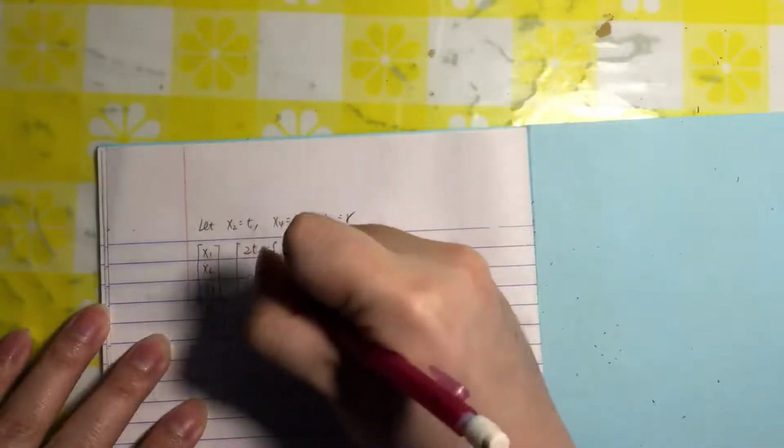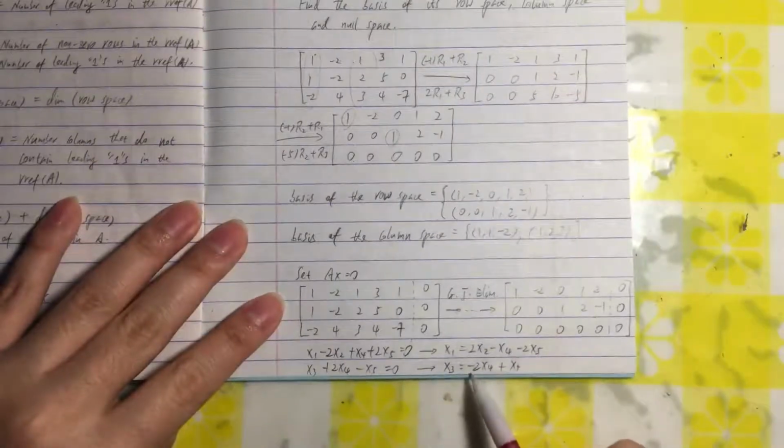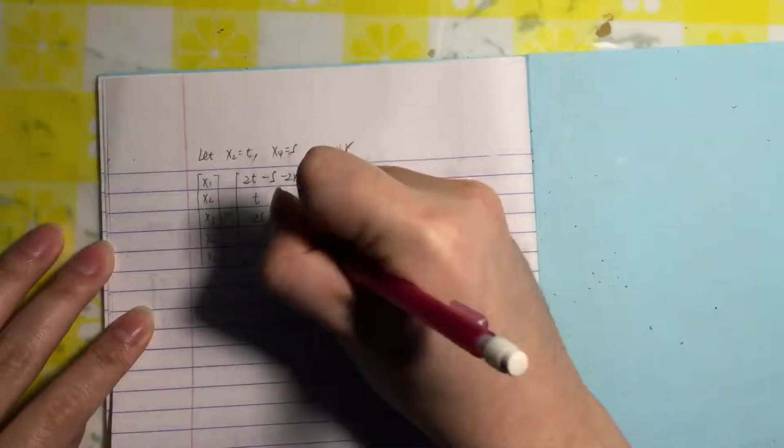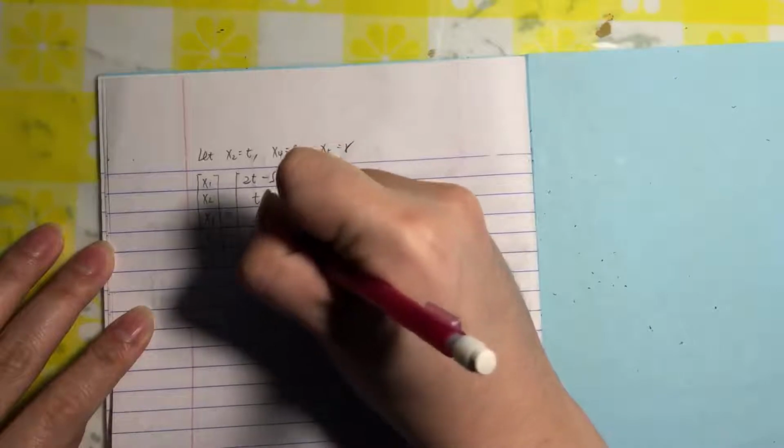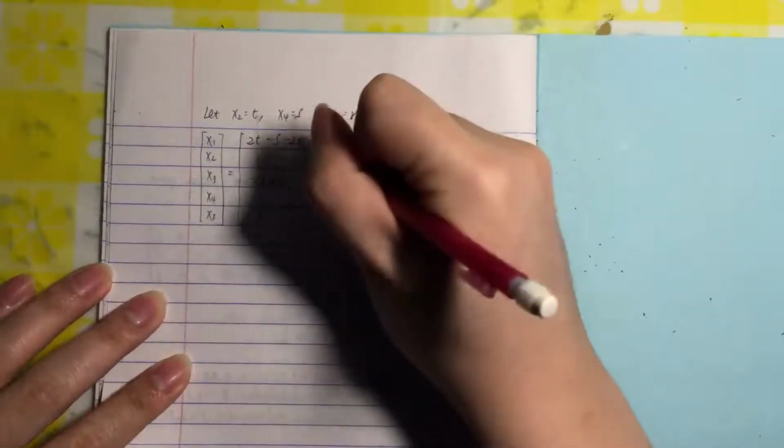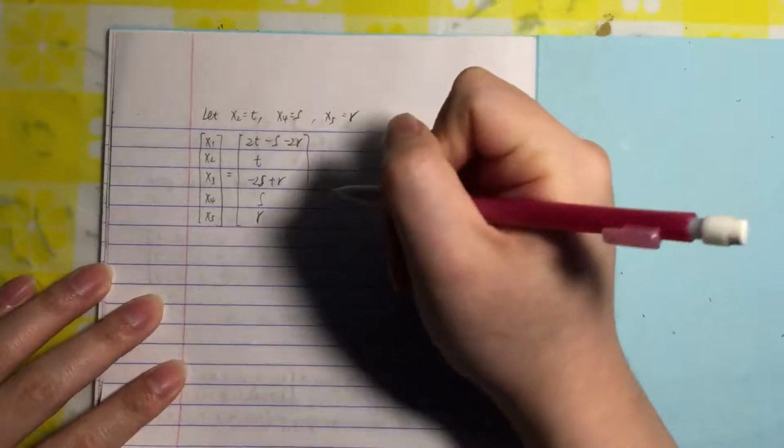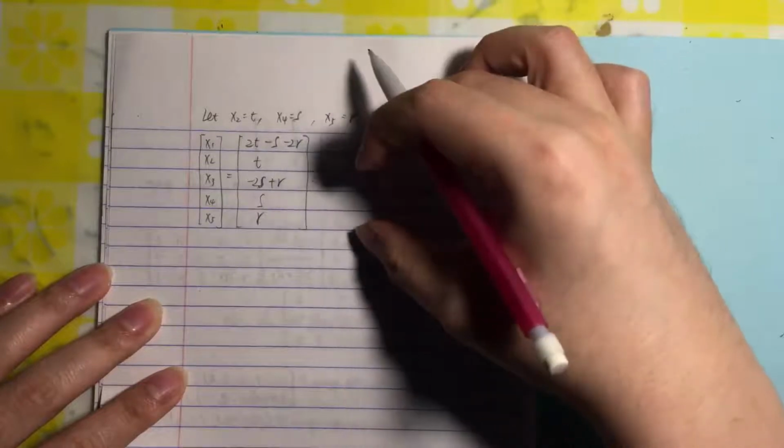S2 is T. S3 is negative 2S4 plus S5, which is negative 2S plus R. S4 is S, S5 is R. Here we have three variables, R, S, T. So put T in a column, S in a column, and R in another column.